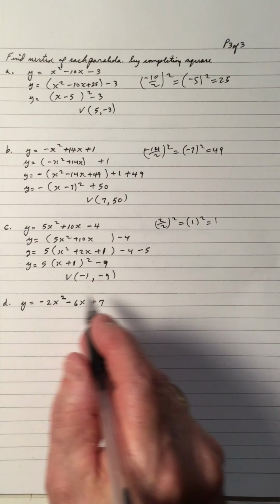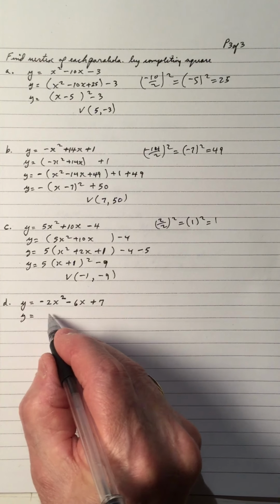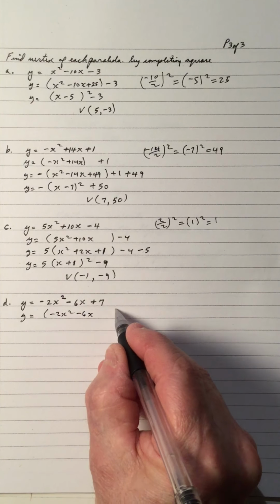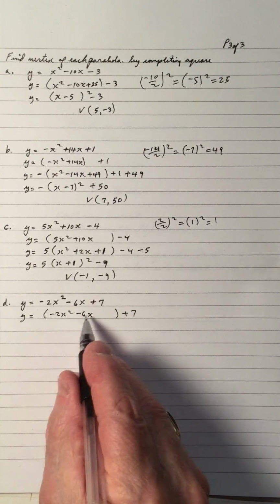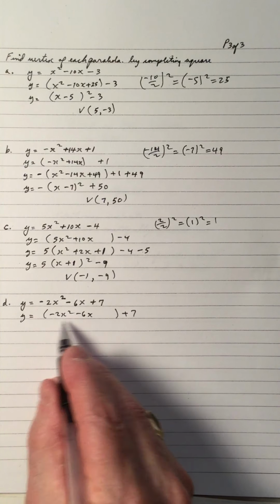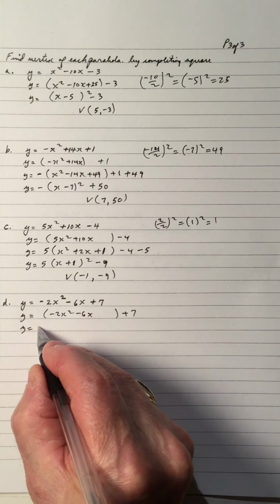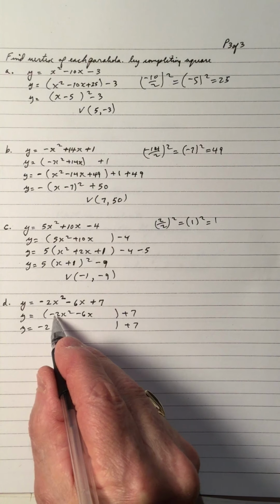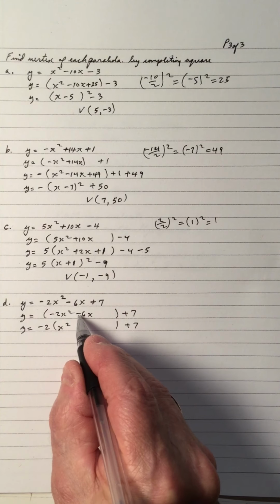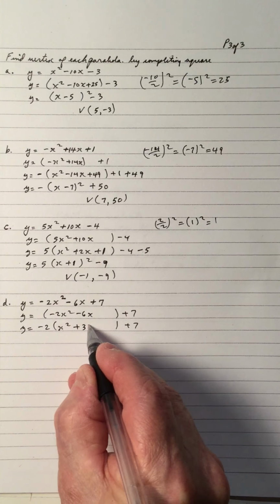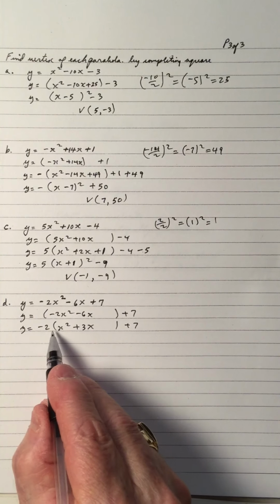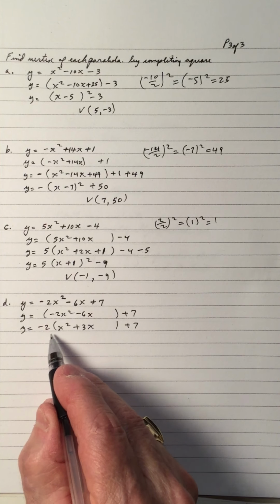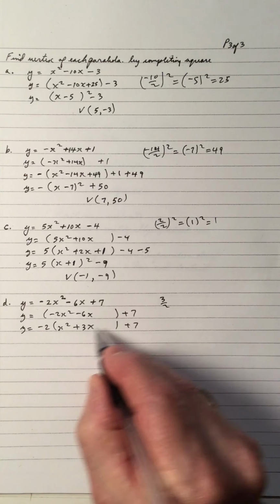And we have another one to do. So again, I separate the plus 7 away from the variables of x, away from the binomial here. And I'll remove the negative 2. Negative 2 is the GCF. Negative 2 divided by negative 2 is 1, and negative 6 divided by negative 2 is a plus 3. Again, we remove the negative 2 out of the first term because we want a to be 1. Now that 3 is the middle term.